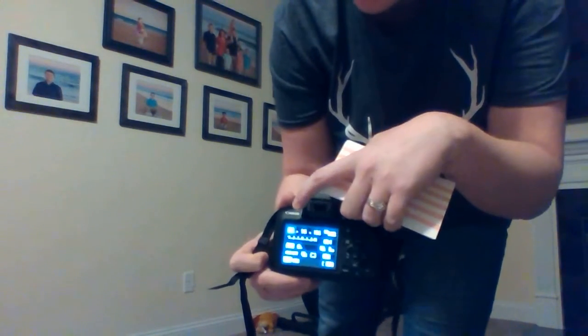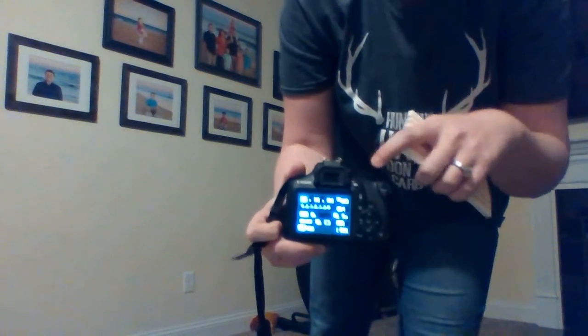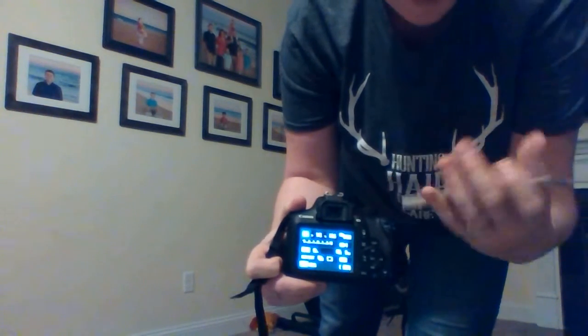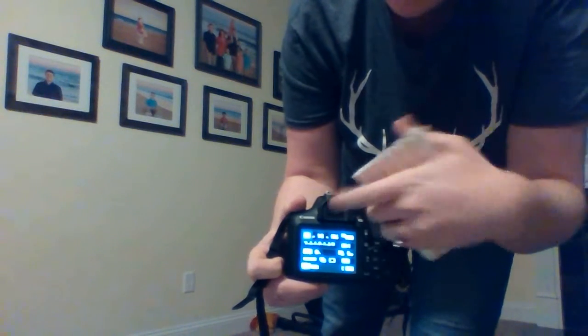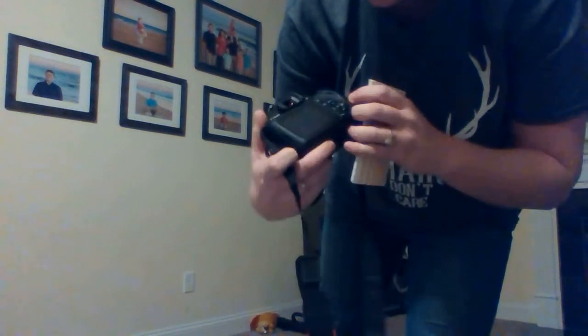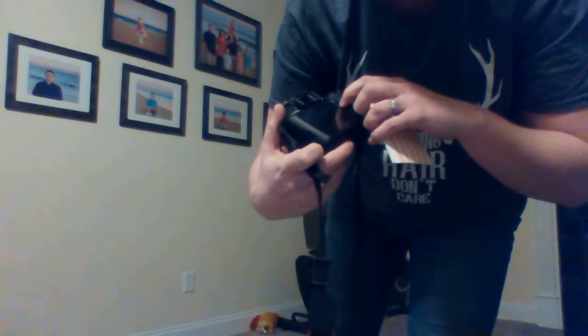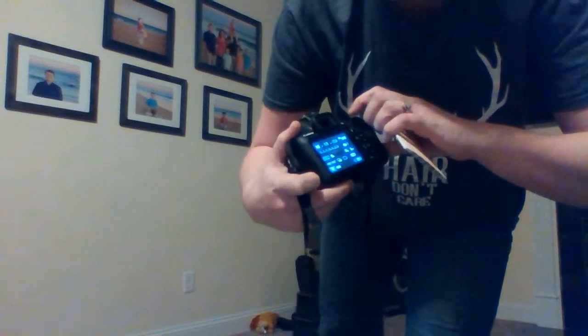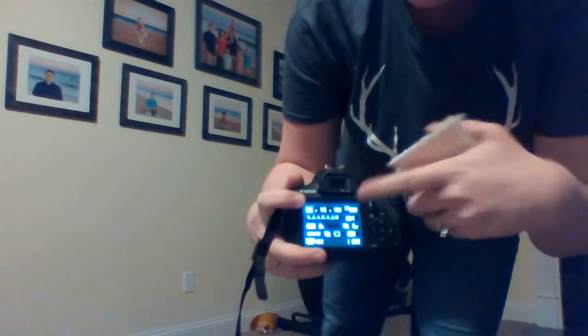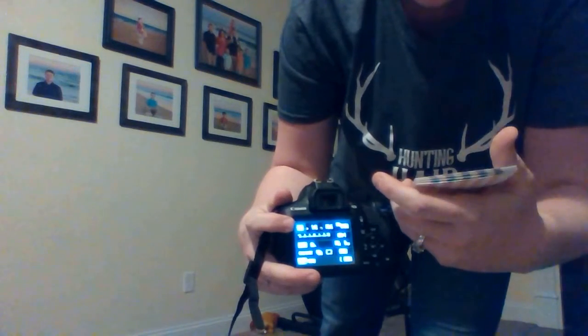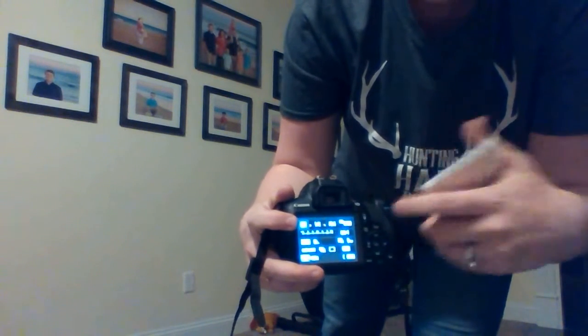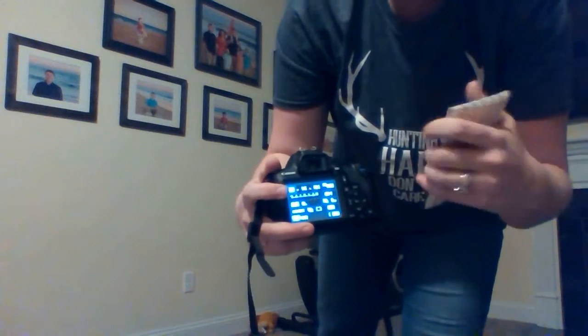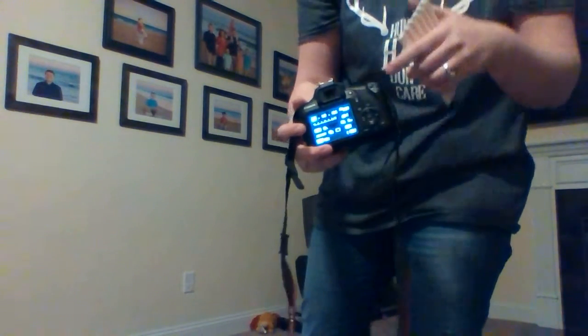From left to right, it'll be the top settings. Okay, so from left to right, it'll be shutter speed, aperture, and the ISO settings. So there's other settings on here too that are important, but those top 3 are the most important basic functions.